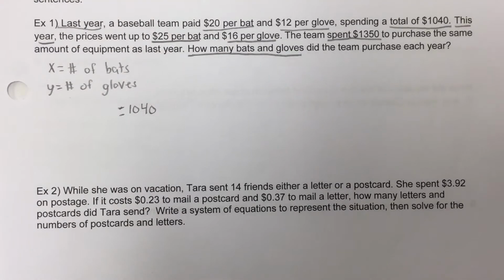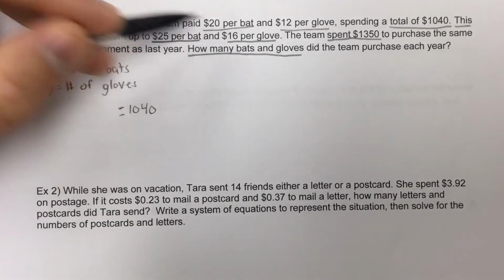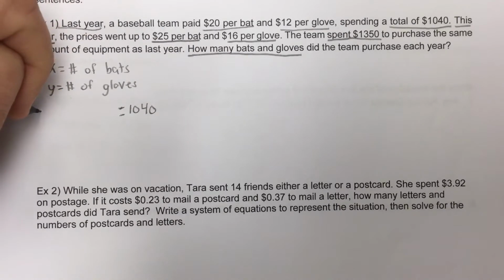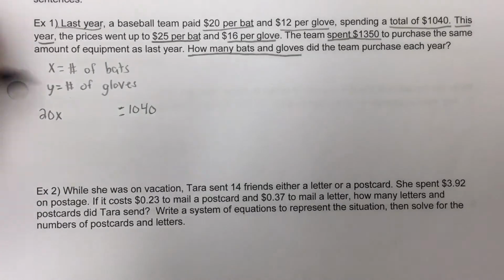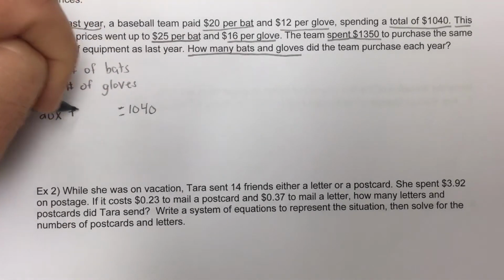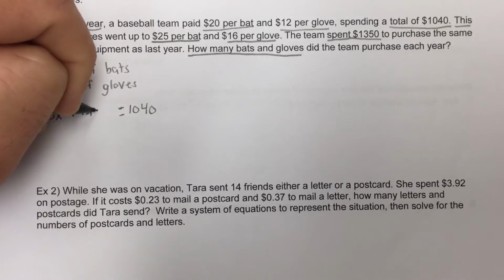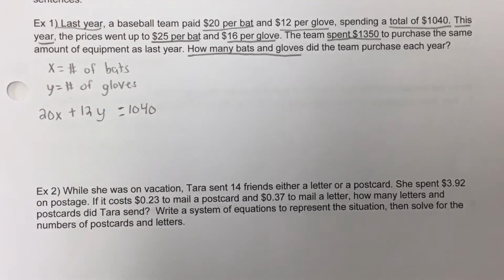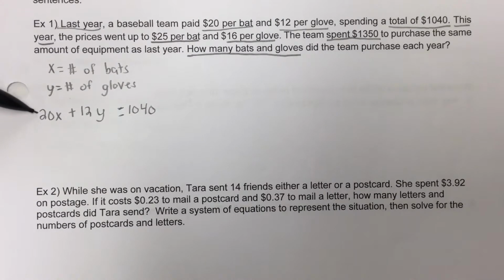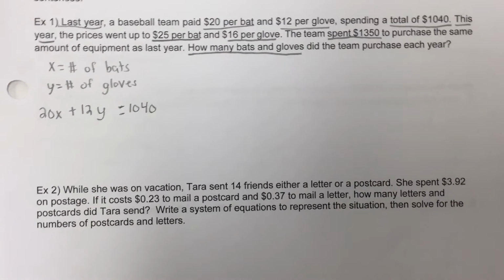And how did we get the $1,040? Well, it was $20 times the number of bats. So I'm taking 20x, because 20 times x means 20 times the number of bats. I added to that $12 times the number of gloves, which would be 12y. The translation is: $20 times the number of bats plus 12 times the number of gloves equals $1,040.